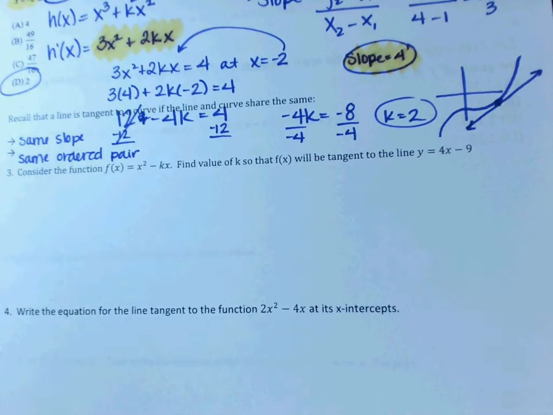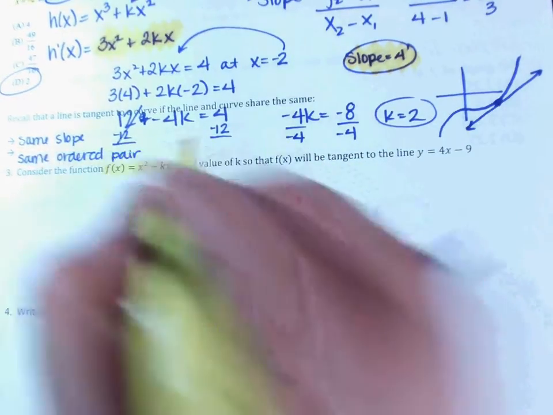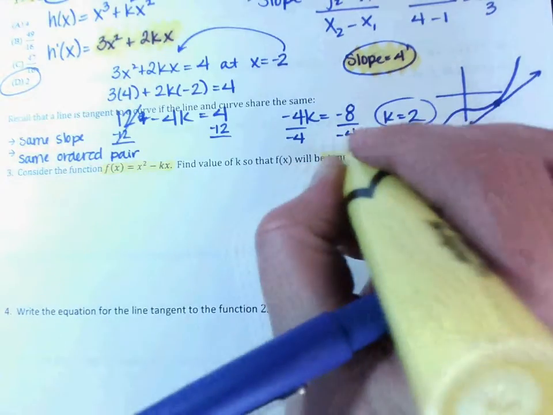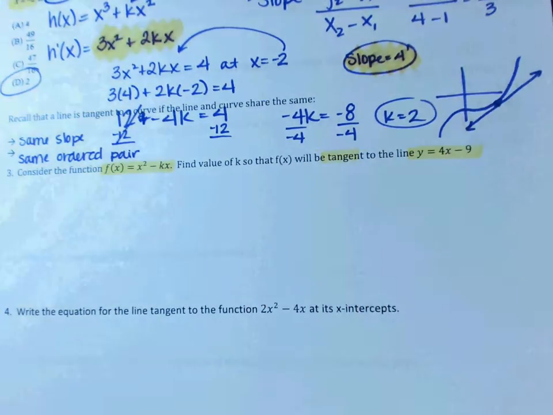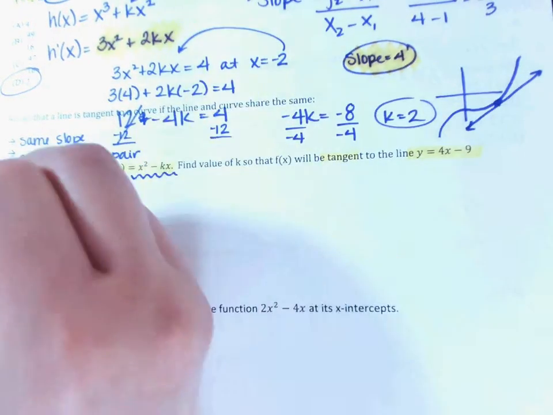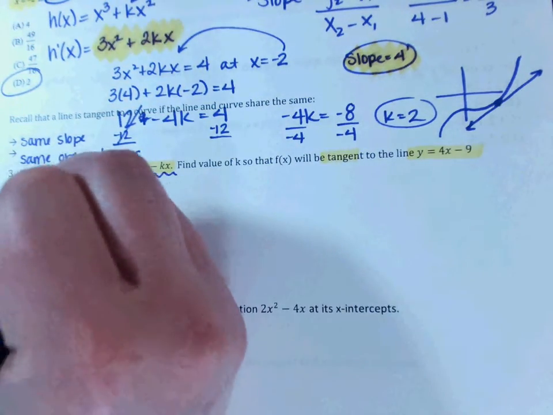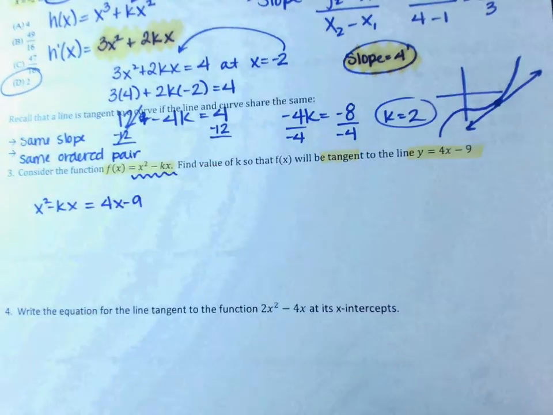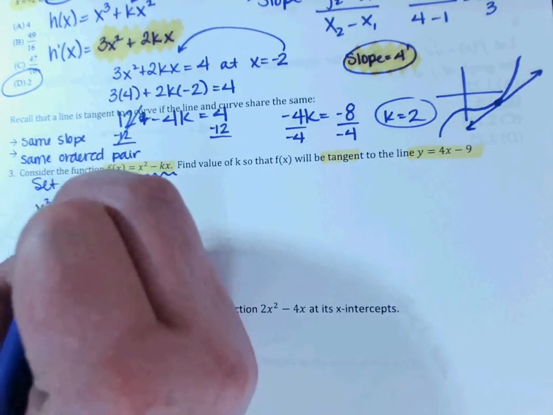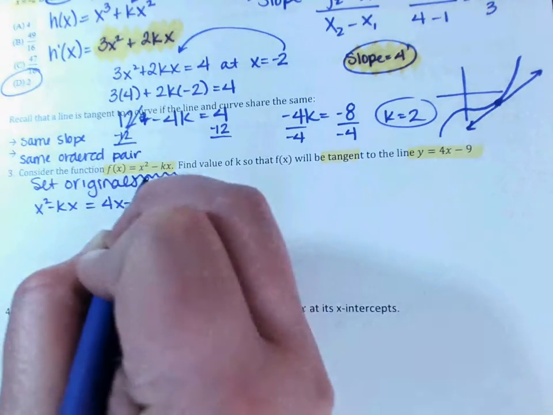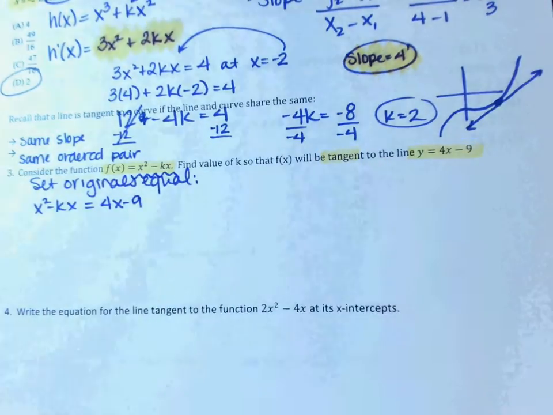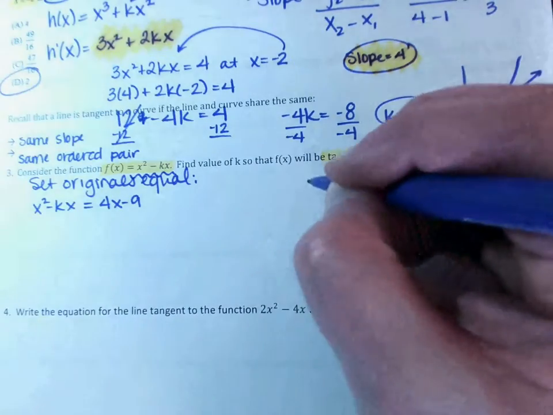So look at your equation. It says you have this function. You're going to find the value of k so that it's tangent to this equation. So two things are going to have to be set equal, the derivatives and the originals. Okay, so let's set both of them equal separately, and then we'll pick which one we want to solve first. So I want x squared minus kx to be equal to 4x minus 9. I'm setting the originals equal. And then I also need to set the derivatives equal.